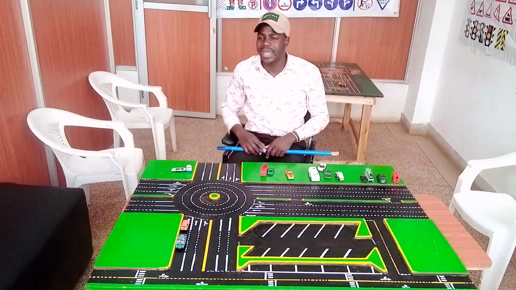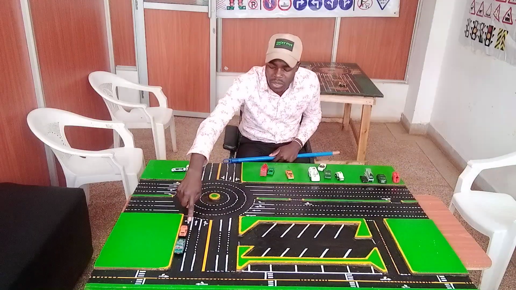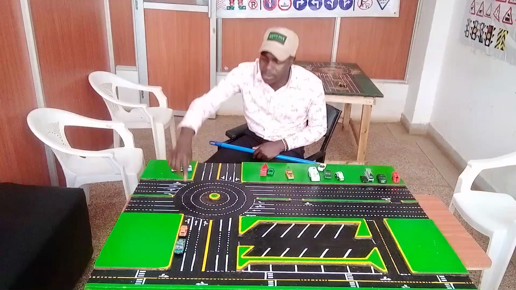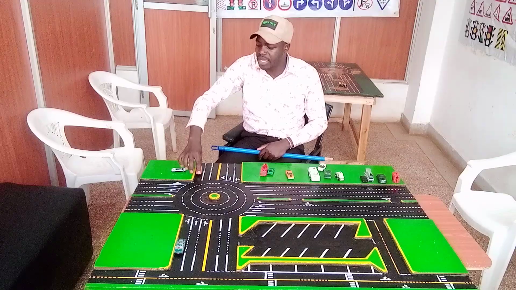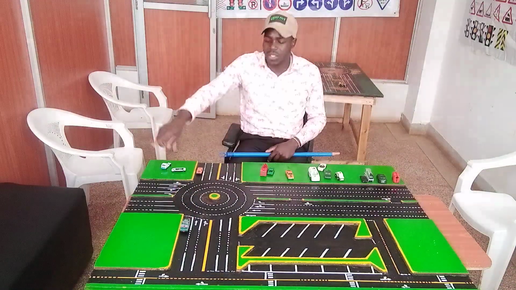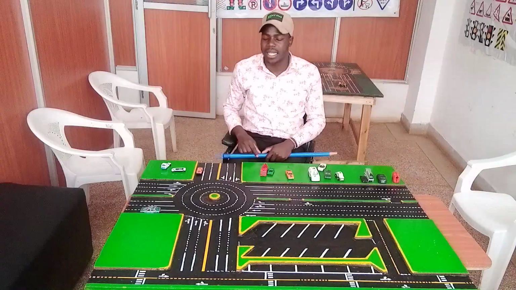So lane 1, shown by these arrows, it has 2 options. Shown by these arrows, there is an option that you can go straight or turn left 90 degrees. So you can either go straight and exit to lane 1 over there. Or you can also turn left. So you indicate and turn 90 degrees left.